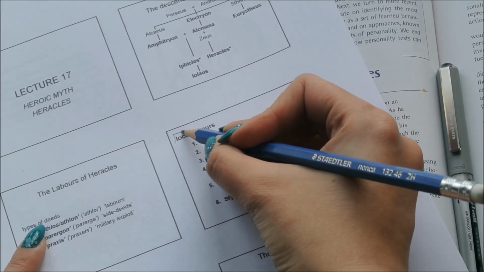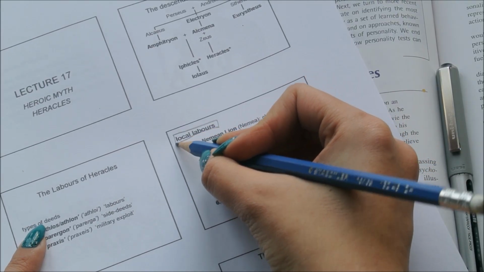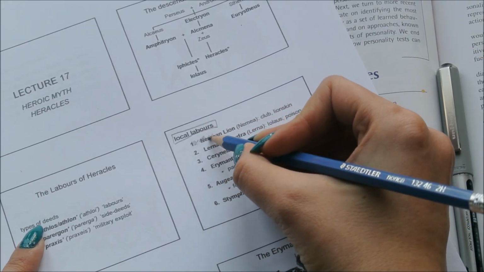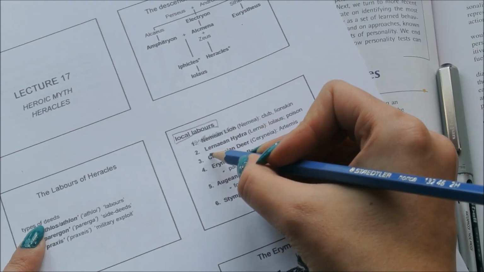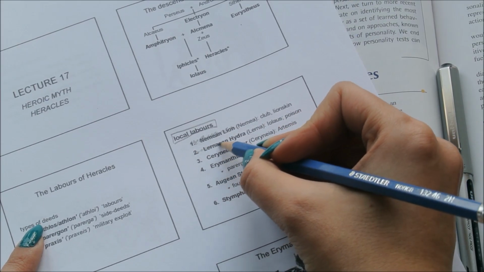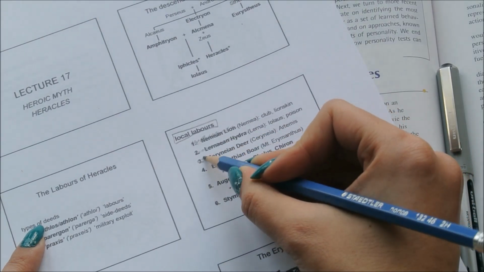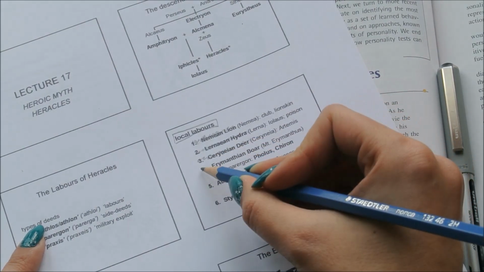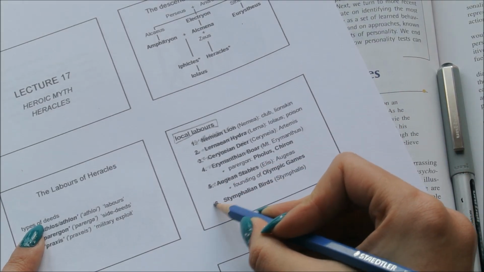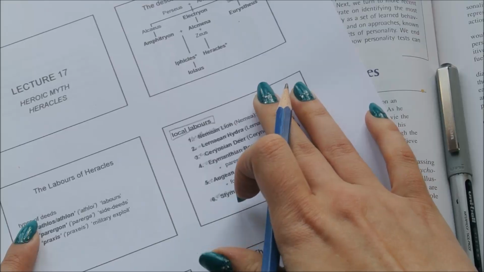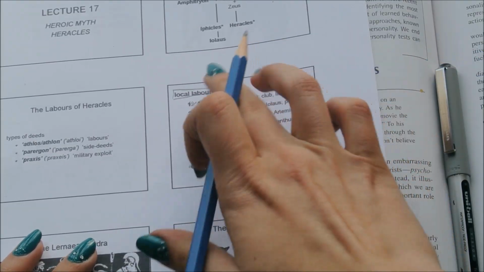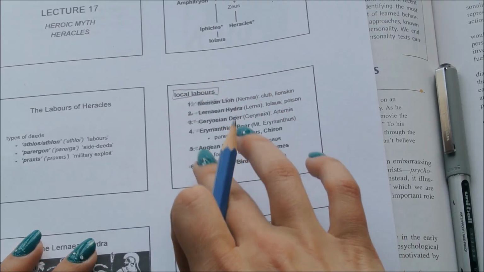Basically, labors. What you can do is put it like that. Nemean lion. You can color it, shade it like that. Oh my god, guys, please don't make me pronounce these names again. Hydra. Color it. The deer. Coloring it. The boar. Stables. The birds. This is engaging the material. It stands out. Even like this, at least you know what to look for. It's kind of like a pinpointing thing.